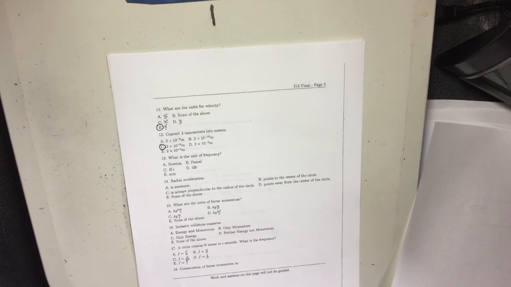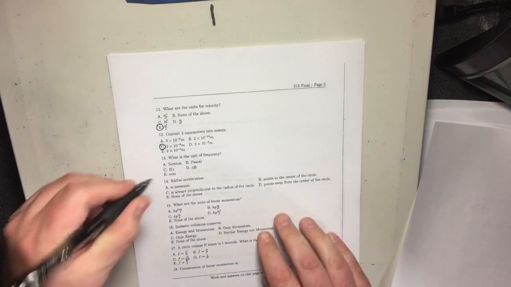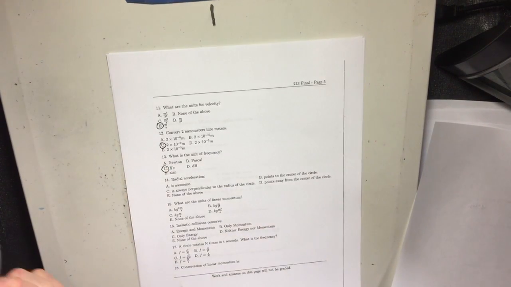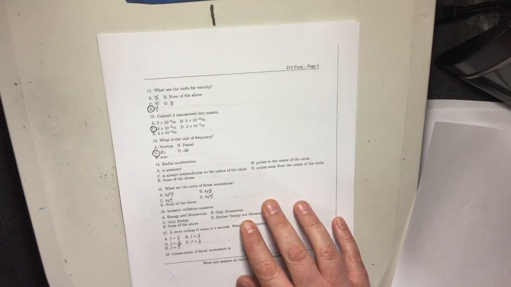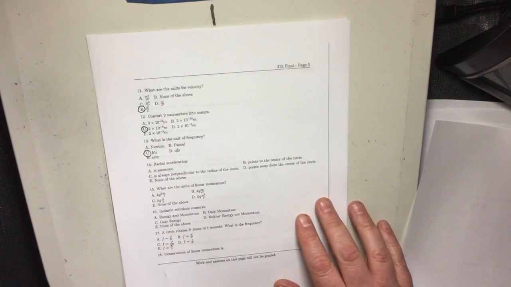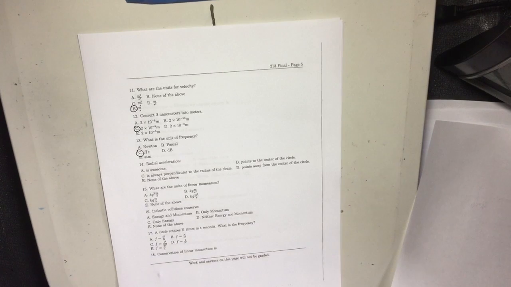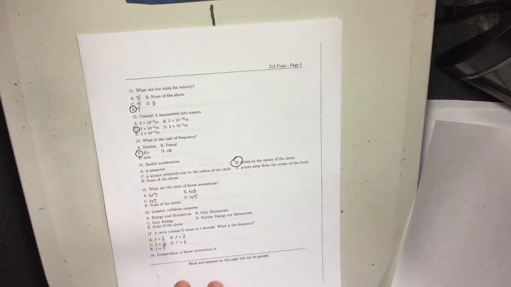What is the unit of frequency? Hertz. Radial acceleration is what? Points to the center of the circle.